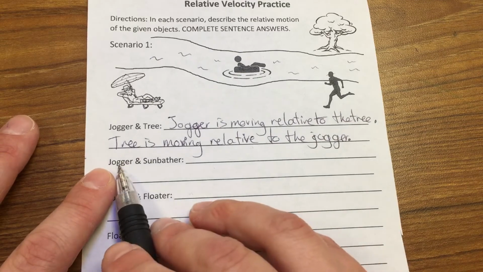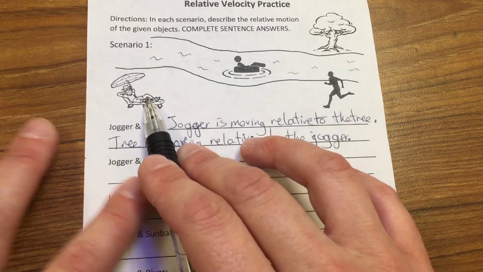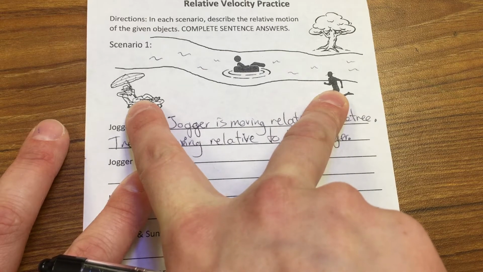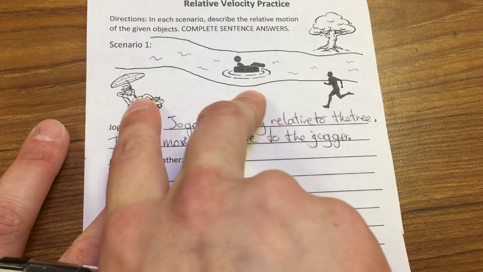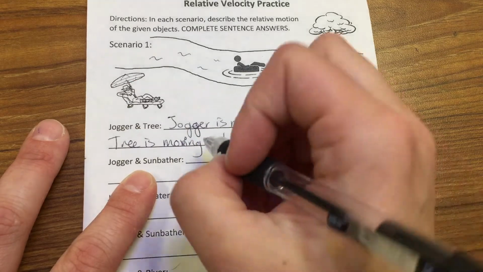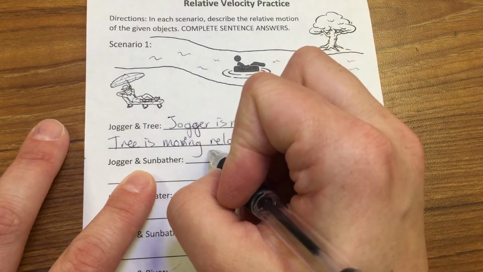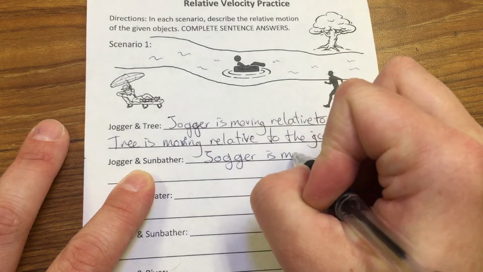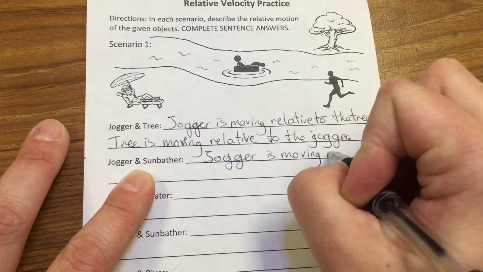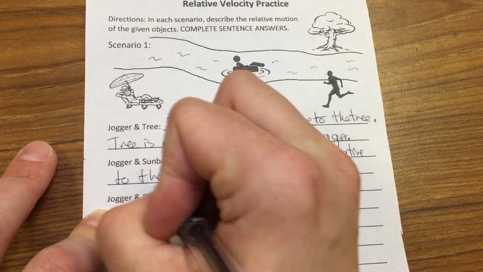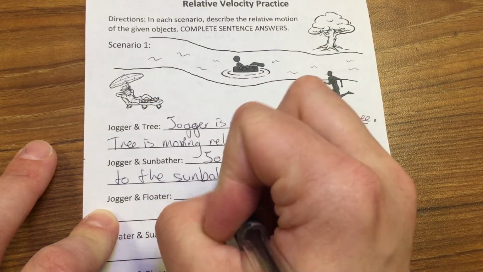Okay? So the jogger and the sunbather, are they moving relative to each other? Yes. All right? Yes. The jogger is going to get closer and closer and closer. So they are moving relative to each other. So the jogger is moving relative to the sunbather.